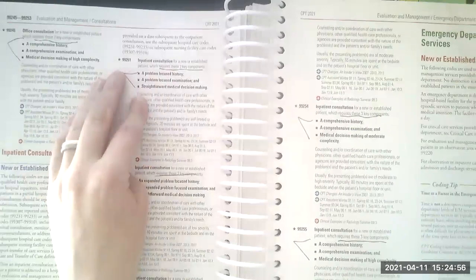Then we get into inpatient consultations. We are in outpatient consultations. And for these also, these 3 are required. Let's go ahead and mark that.